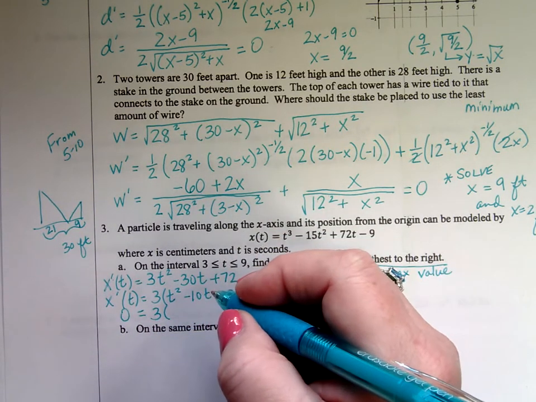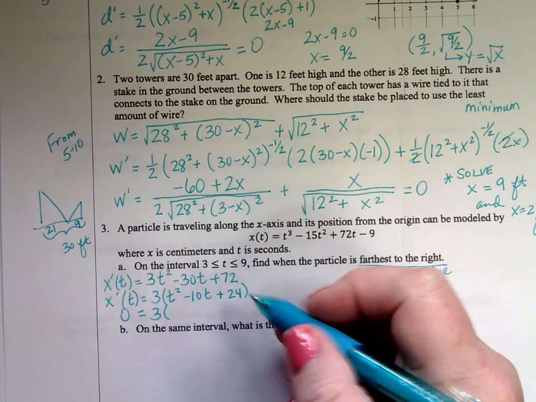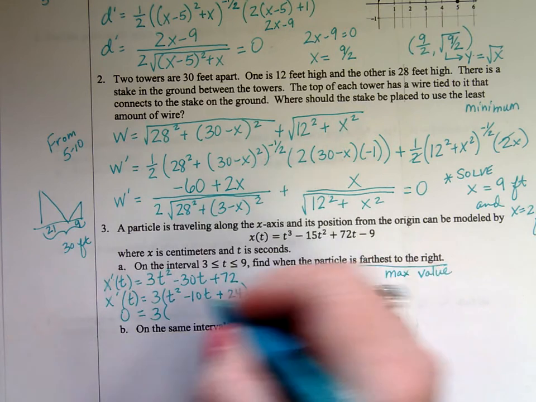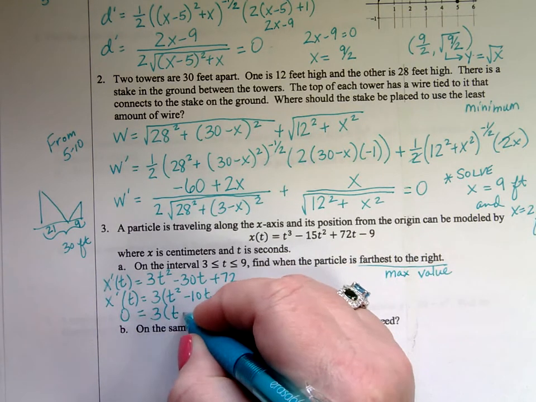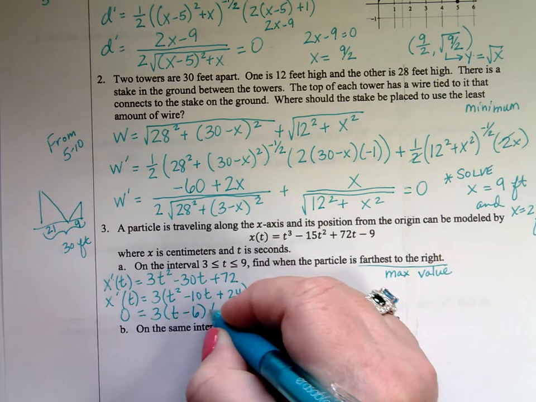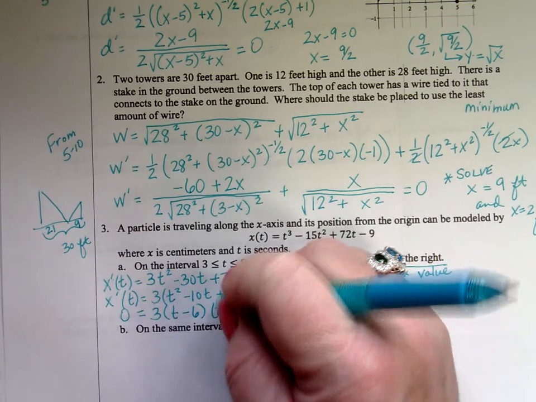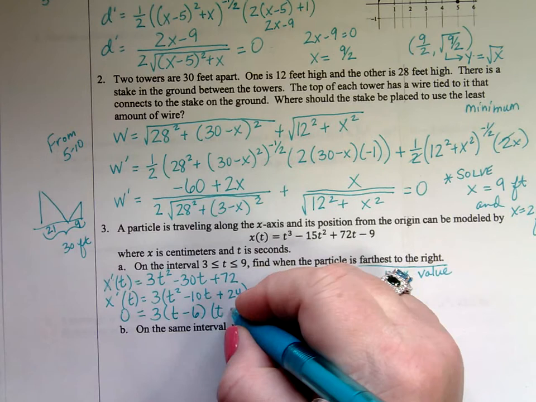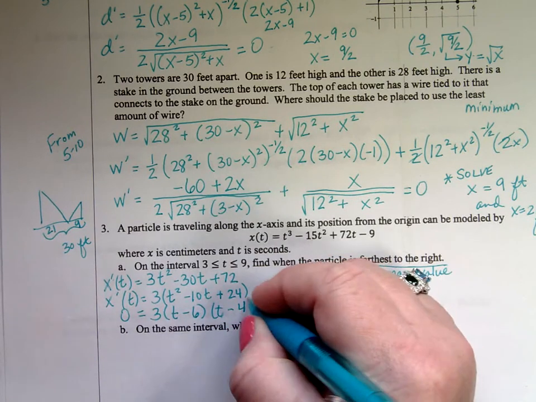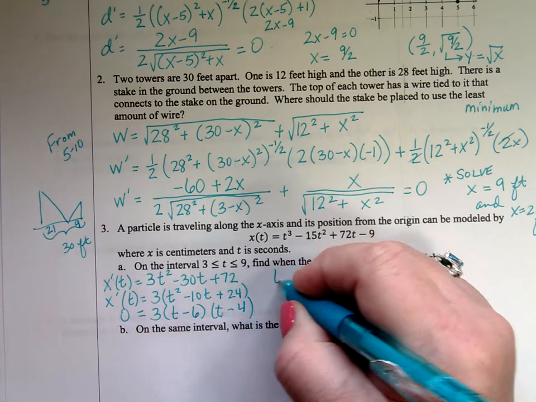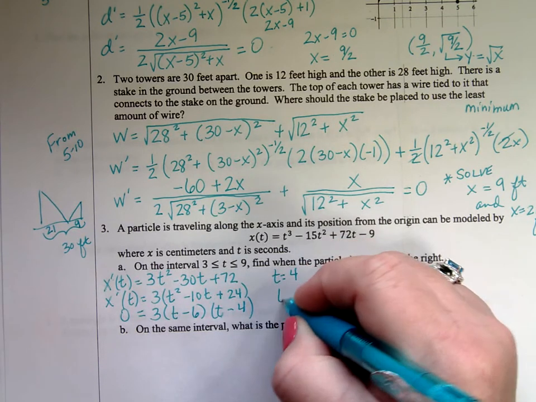Mr. 3 can't equal 0. t squared minus 10t plus 24 actually factors into t minus 6 and t minus 4. So that means I get t values of 4 and 6.